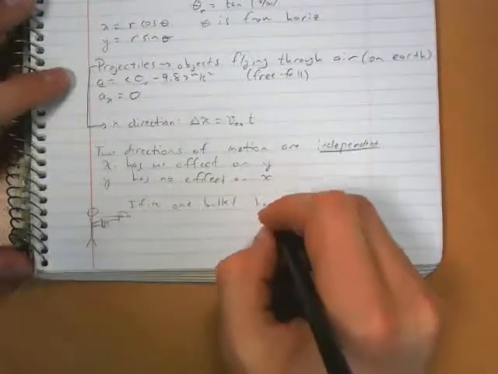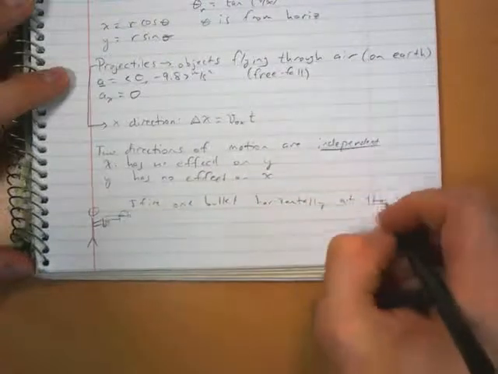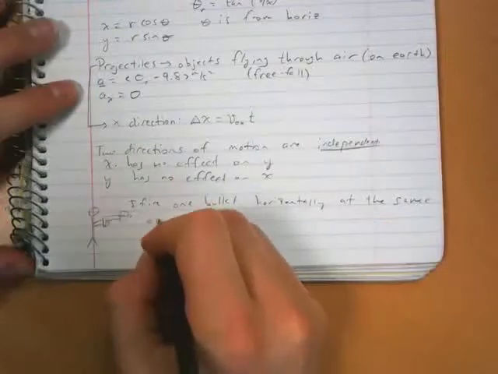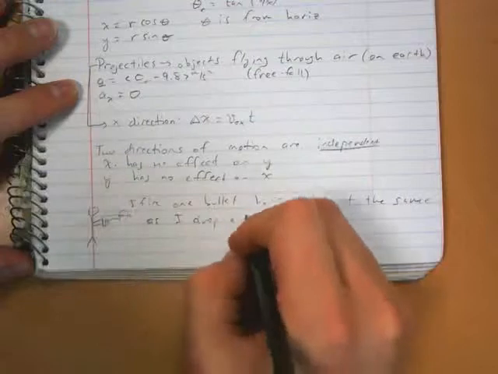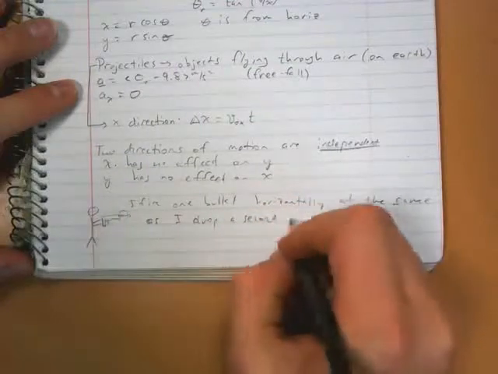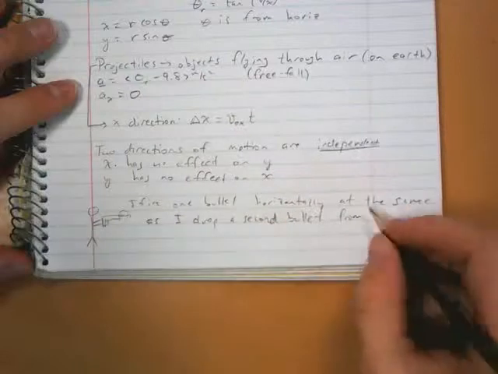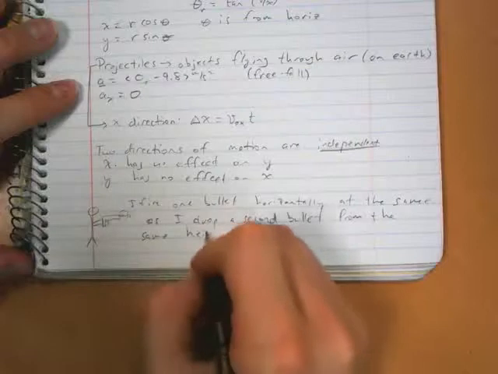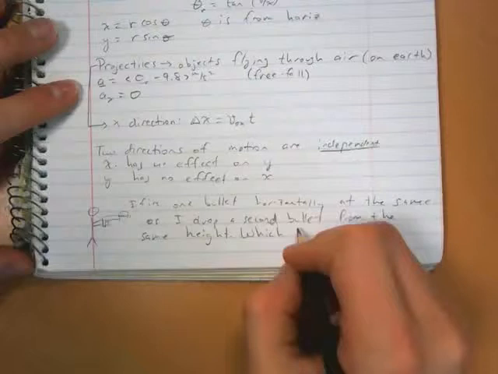I fire this bullet horizontally at the same time as I drop a second bullet from the same height. Which hits the ground first?